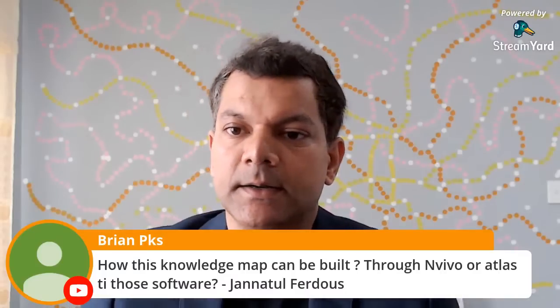I think this knowledge map can be built using many different types of software. I use a mind mapping tool to help me build the knowledge map, but you can use Word, or you can even use Visio or any other tool, because it is just a graphical representation. So you don't really need any sophisticated software for doing that.